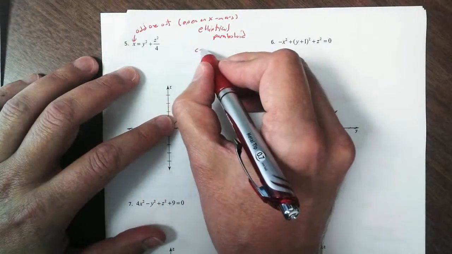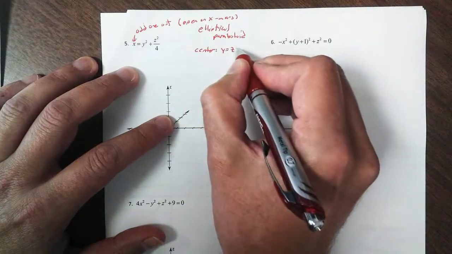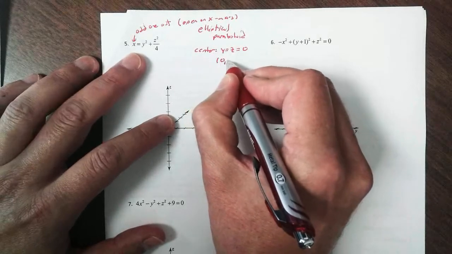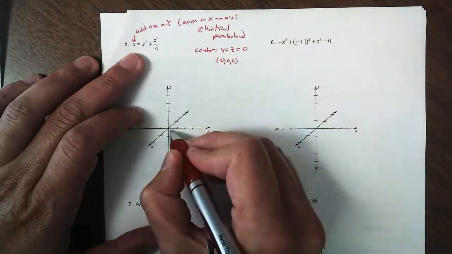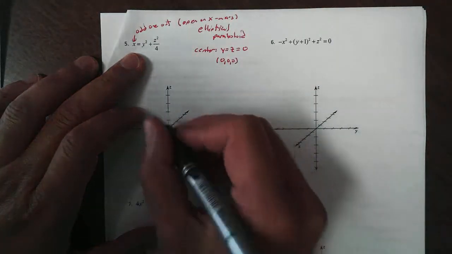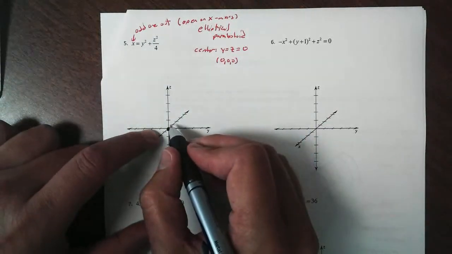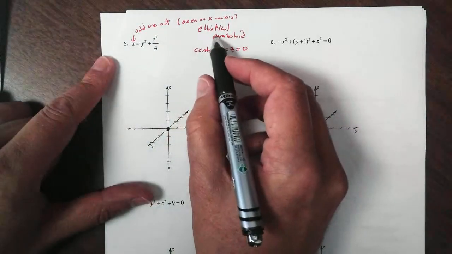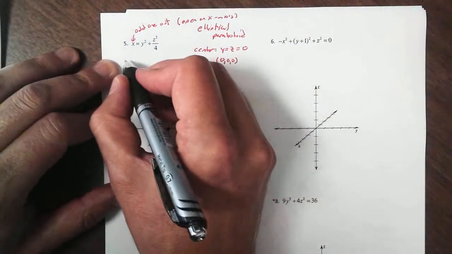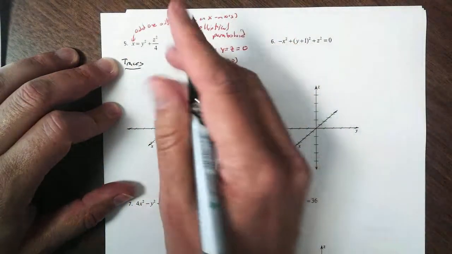To get the center, let y and z both equal 0. If I do that, my center is going to be just 0, 0, 0. So I'm going to have a point at 0, 0, 0 right here. Now, when I graph this, I'm going to graph an elliptical paraboloid coming out. To give an idea of what this looks like, we're going to look at what we call the traces. Remember, the traces are like little intersections.